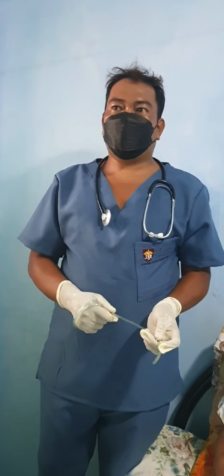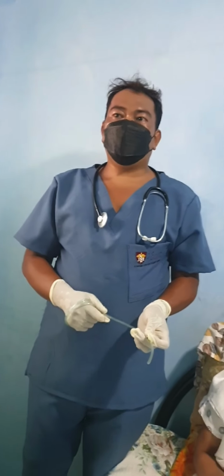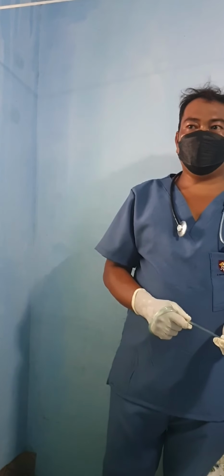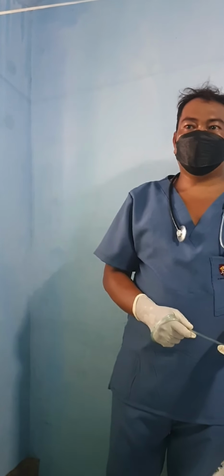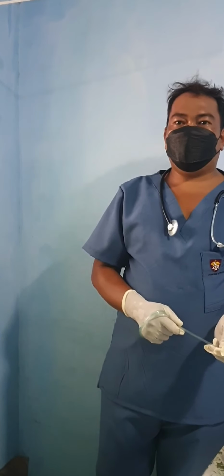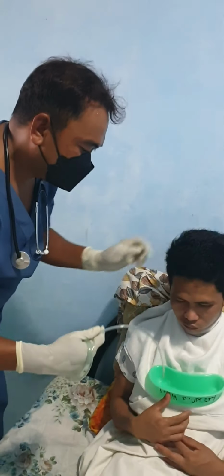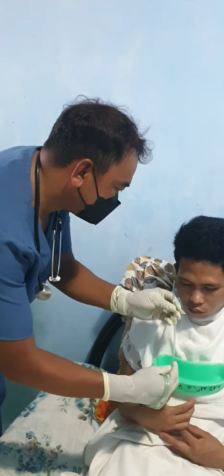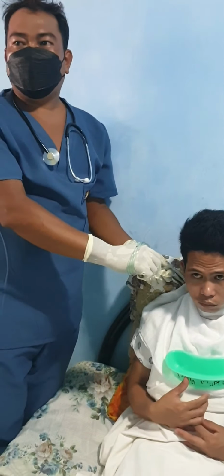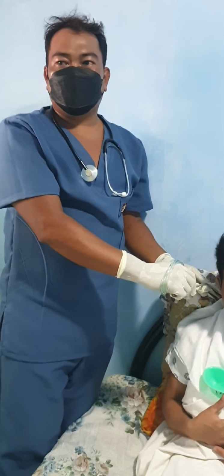Insert the NGT tip slowly into the patient's nostril and advance it steadily in a downward direction along the bottom of the nasal passage, pointing toward the ear on the same side as the nostril. This follows the natural anatomical alignment of the nasopharynx. You may feel slight resistance as you advance along the nasal passage.